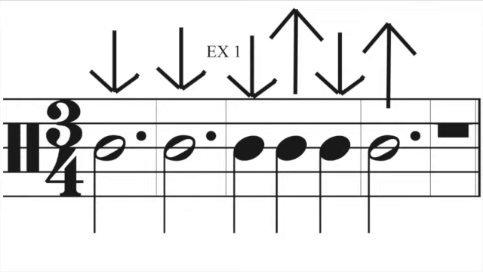If you noticed, I omitted this last measure here, the whole rest, but go ahead and do that while you're getting your fingers ready for the next string.